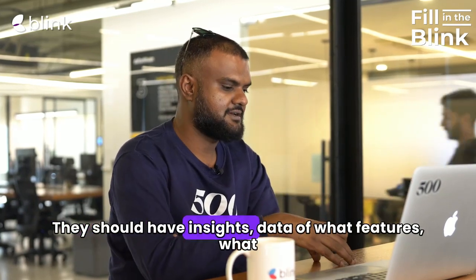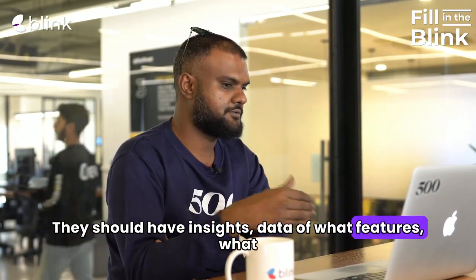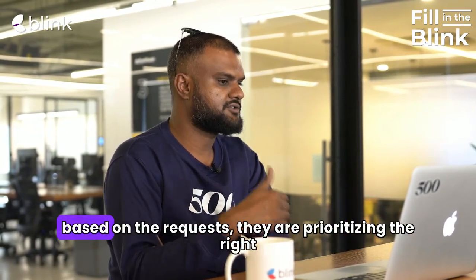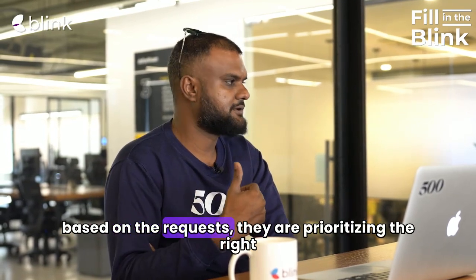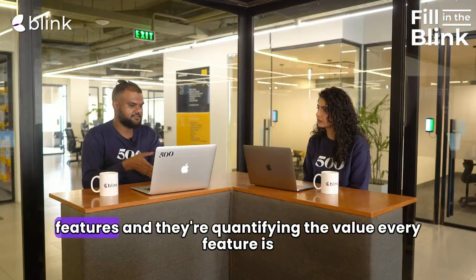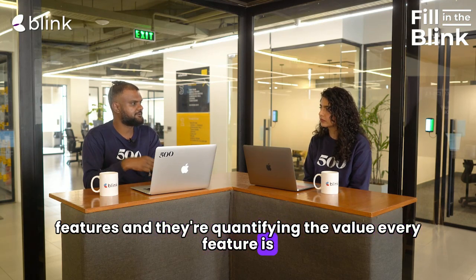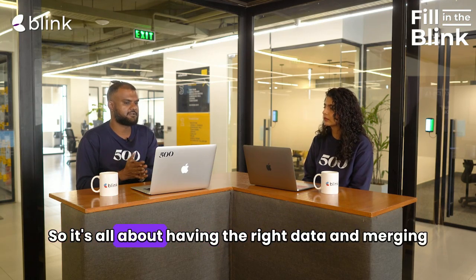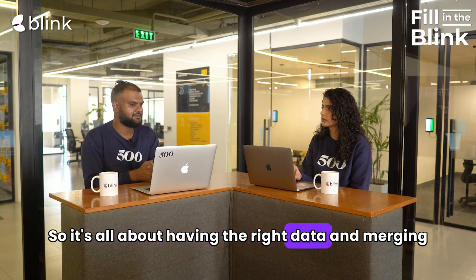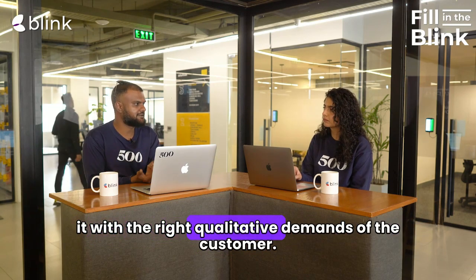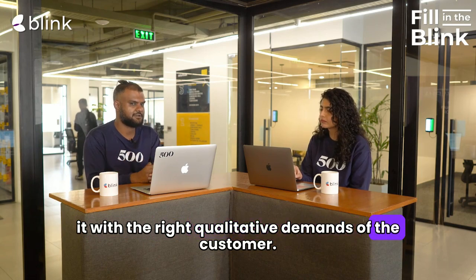They should have insights, data of what features, what aspects of your product are being used the most, what are not being used at all. And then based on the requests, they are prioritizing the right features and quantifying the value every feature is bringing to the customers, right? So it's all about having the right data and merging it with the right qualitative demands of the customer.